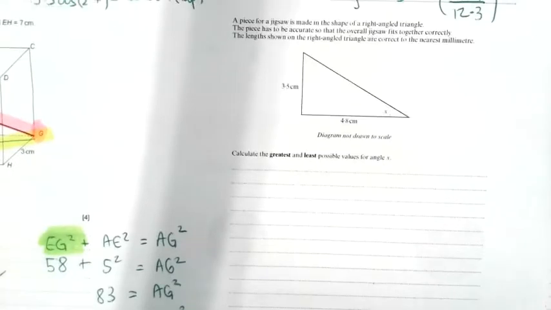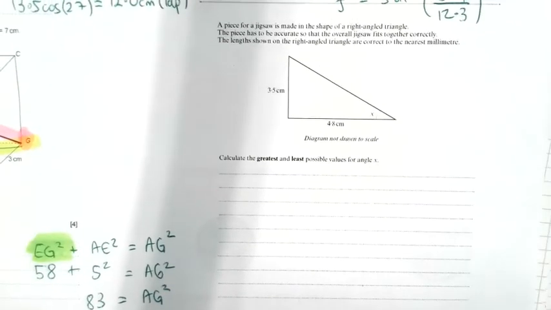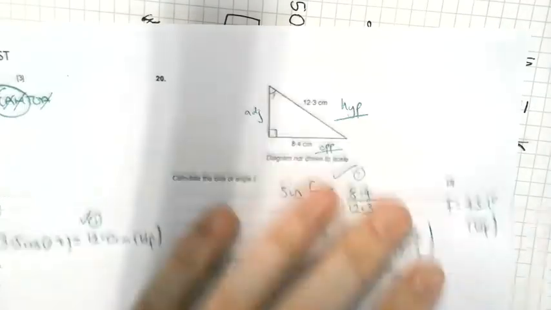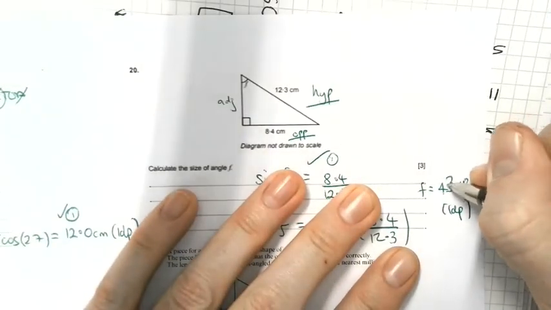This one I chucked in, I probably could have got away without chucking it in, but can anyone think why I put it in? Conrad, I thought you might be able to tell me. I thought this was a stinker of a question, this one. This is easily the hardest question so far. Tom? 43.1. Yeah, 43.1. Okay.